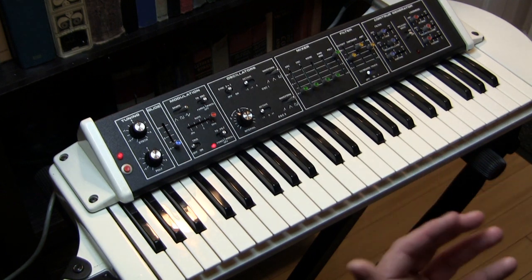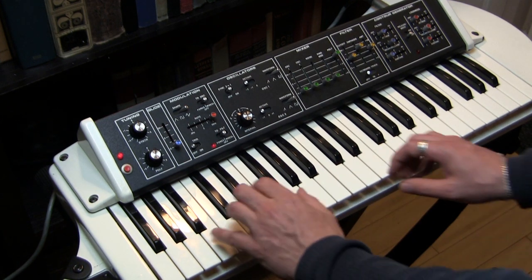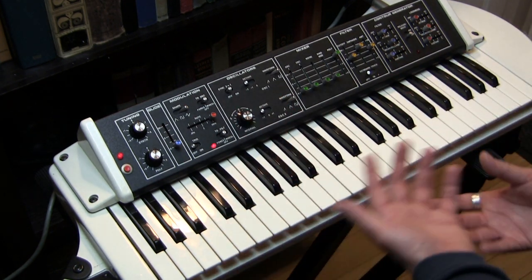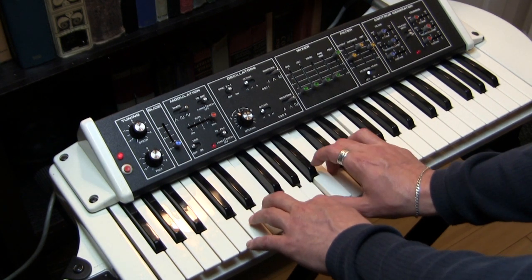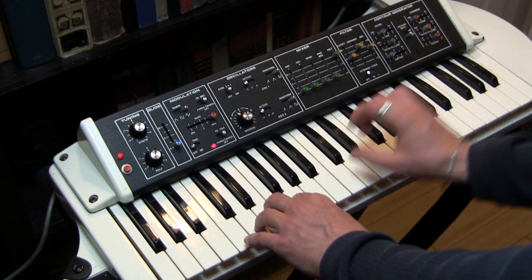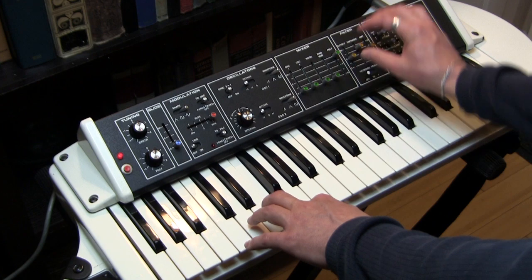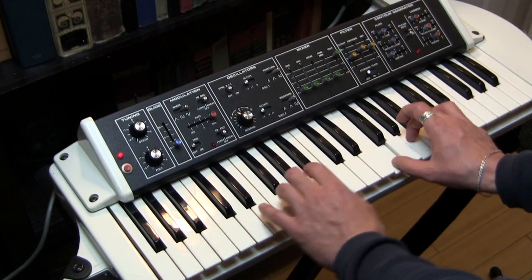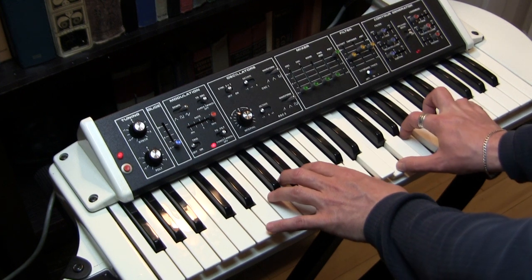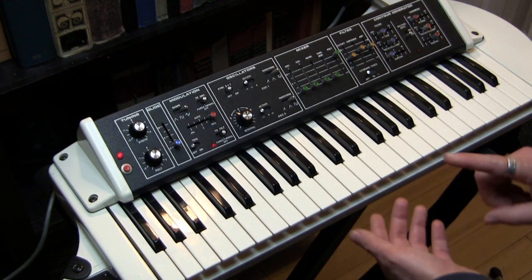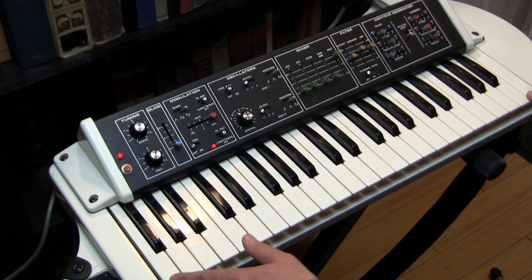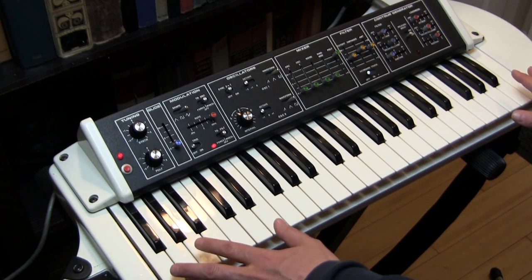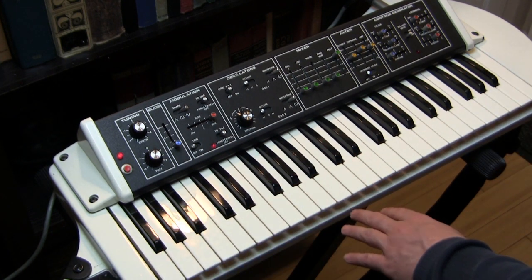Is it a Memorymoog? No, it's not. But it's not a cheesy organ either. There are two problems with it. Number one, these are fixed frequencies. You don't get any other frequencies in these. It doesn't go any lower. It doesn't go any higher.